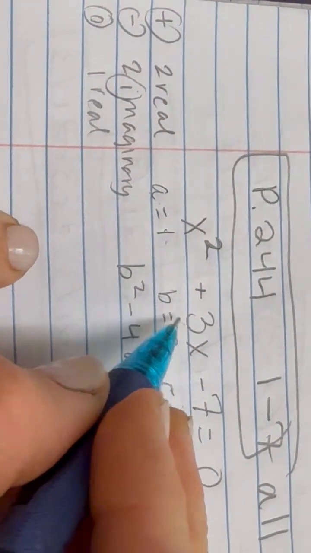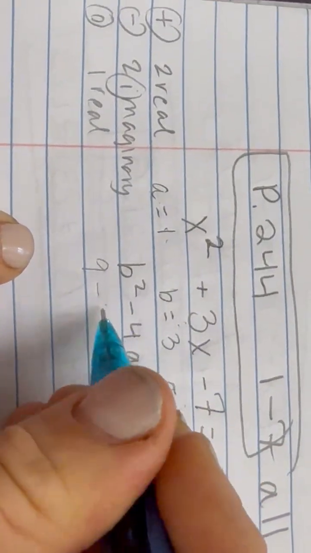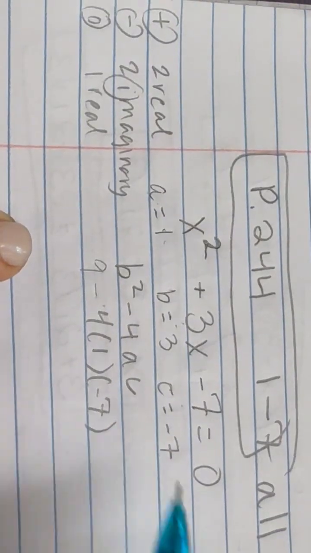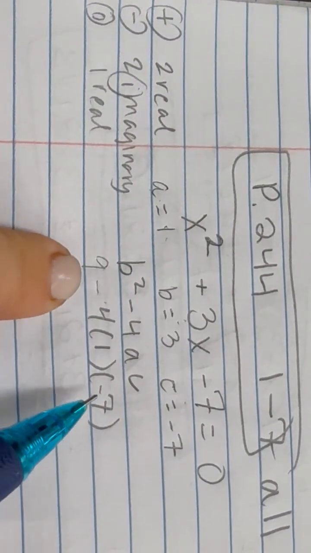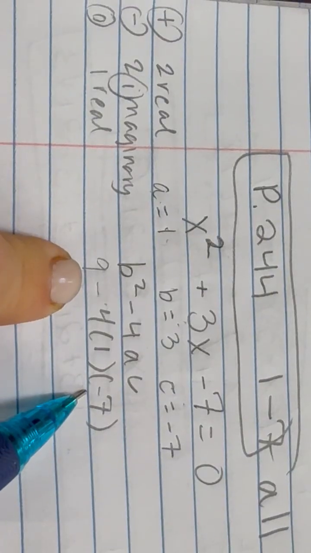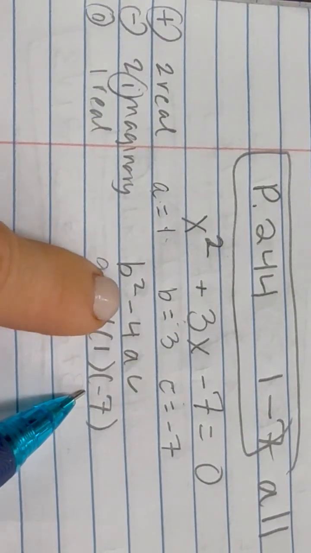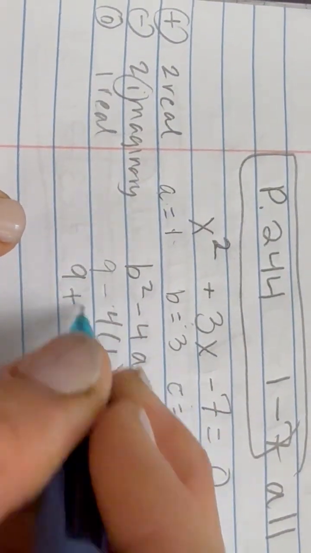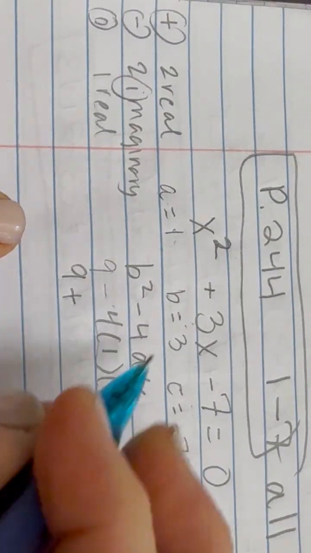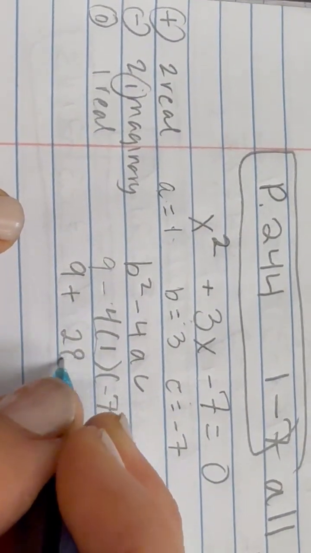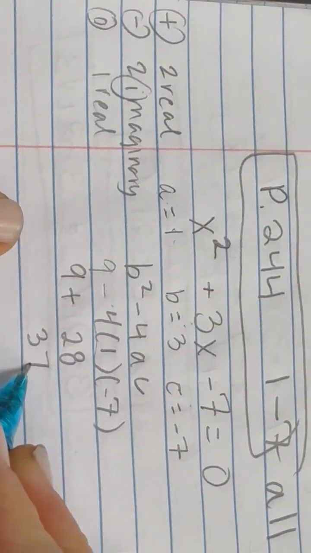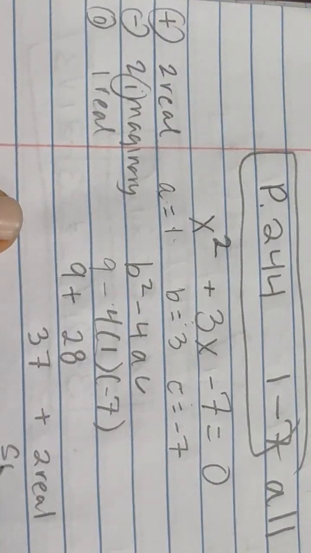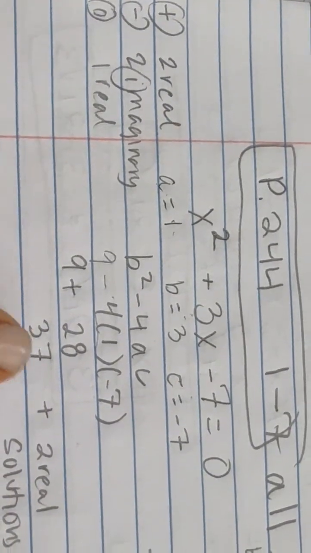So this time 3 squared is going to be 9 minus 4 times 1 times negative 7. So what you're noticing here, and I hope you're seeing this, is that there are 2 negatives. 2 negatives mean that the operation minus is going to change to addition. So this changes to 9 plus, I do the calculation, 4 times 7, 28. And 9 plus 28 is 37. So this is positive, so there will be 2 real solutions. That's what we know so far.